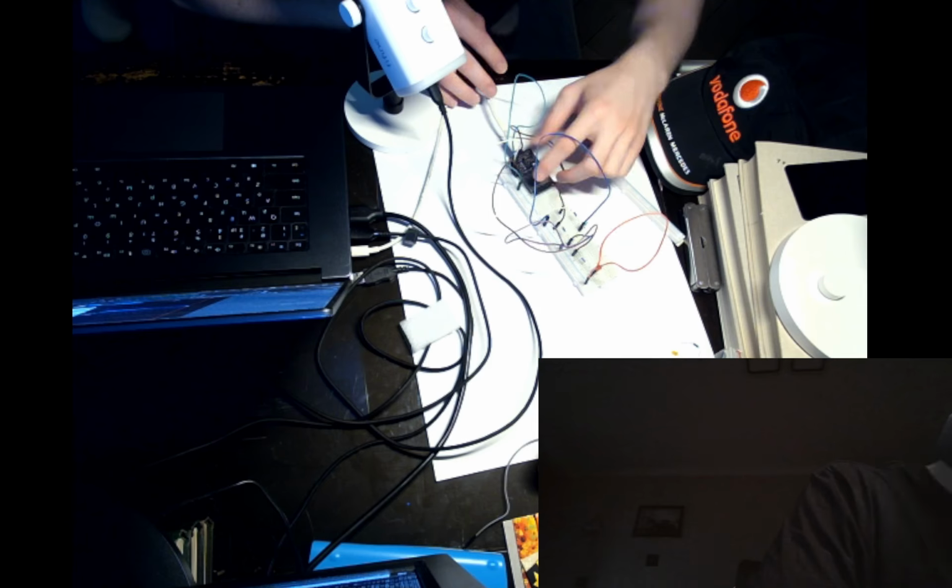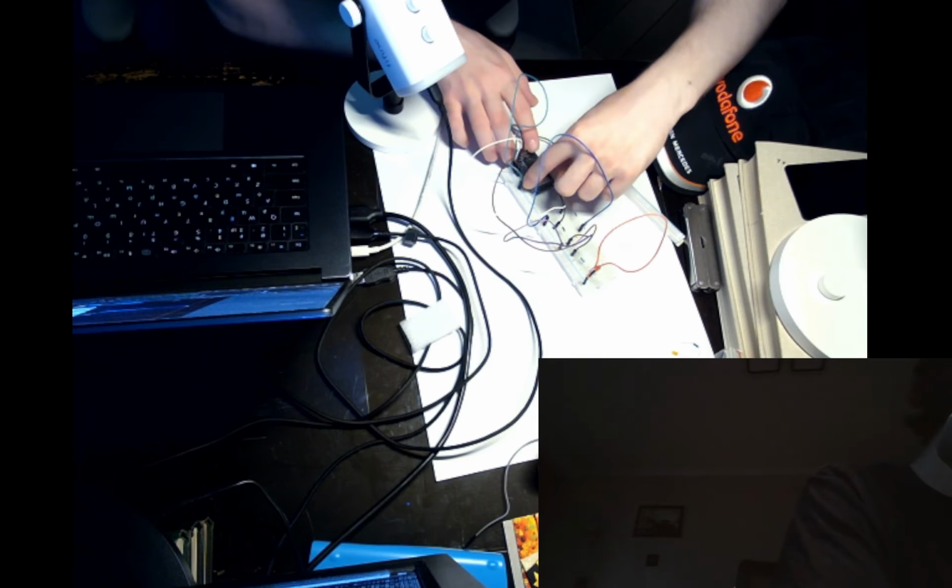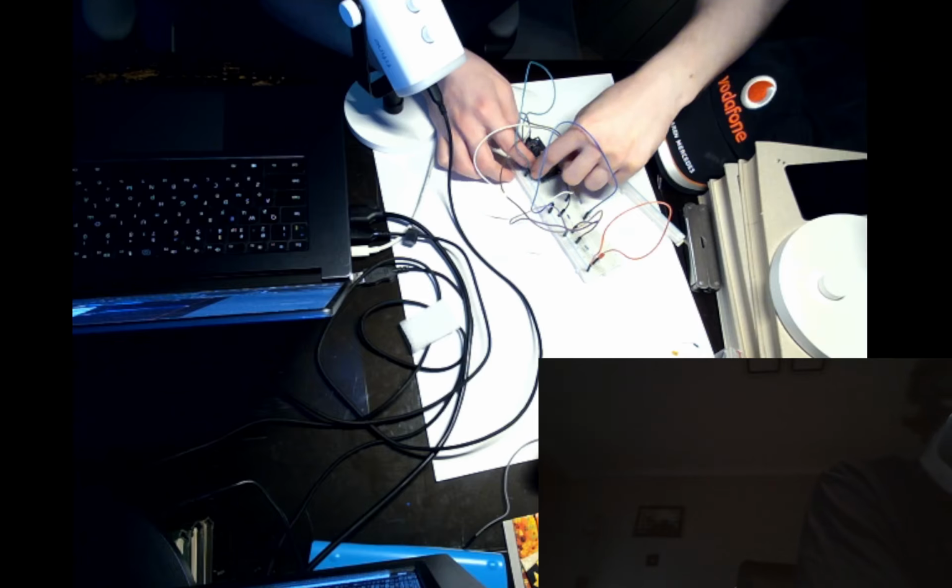So if I have put it this way, there should be enough space here. Yep. Okay, moment. So I'm just gonna quickly check. Oh no, probably should disconnect this thing. Put it here again. Okay, here we go.